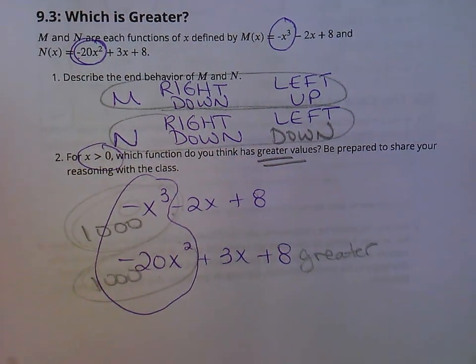So now you are doing practice problems 1 through 3 on lessons 8 and 9, and then the cool down.